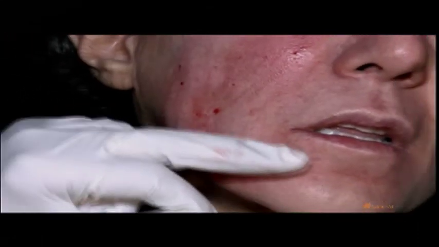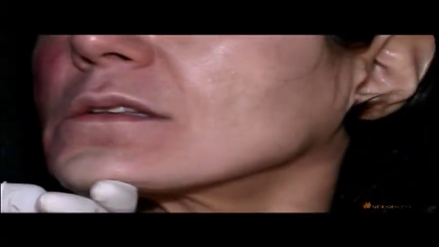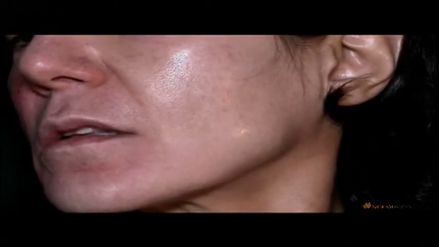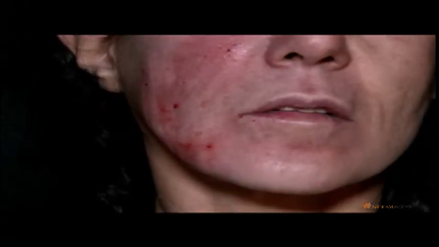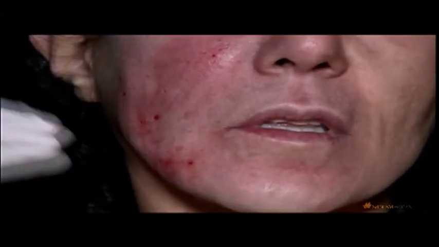Look at that little white line there. And you see the other side, it's not as pronounced. Does that show up on the camera? That's just 0.1 of a cc, and we can already get a little bit more definition for her.